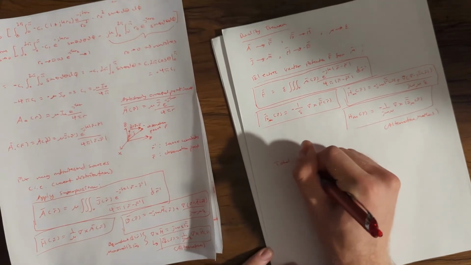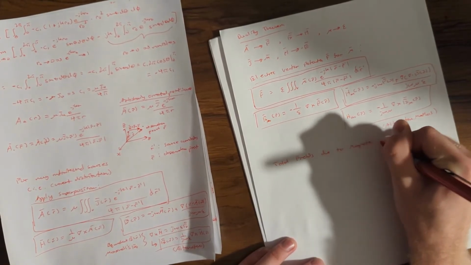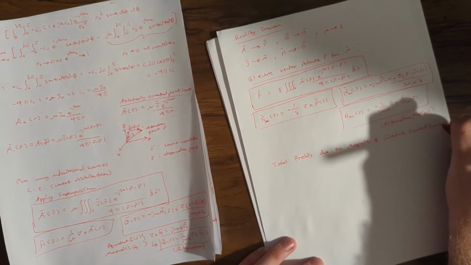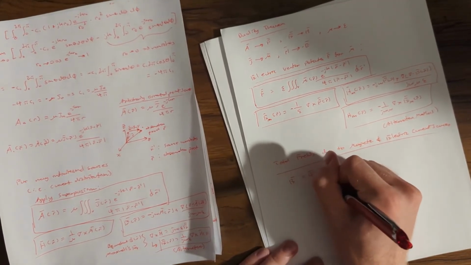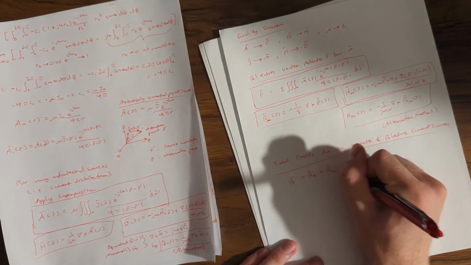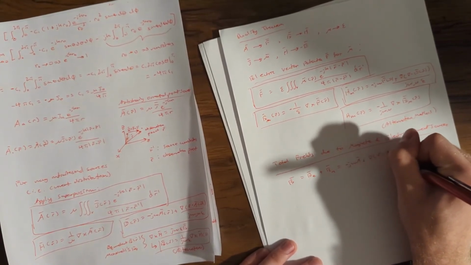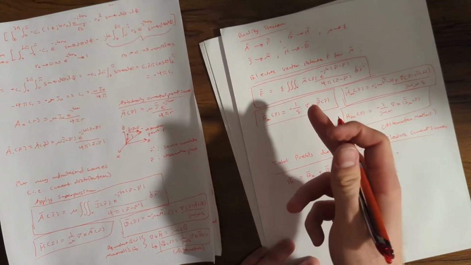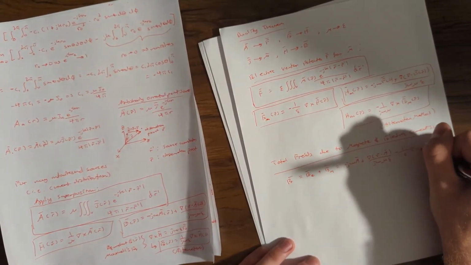So total fields due to magnetic and electric current sources: E total will be E induced by electric current sources plus E induced by magnetic current sources, which will be negative j omega A plus the gradient of the divergence of A over j omega mu epsilon, minus 1 over epsilon curl of F.